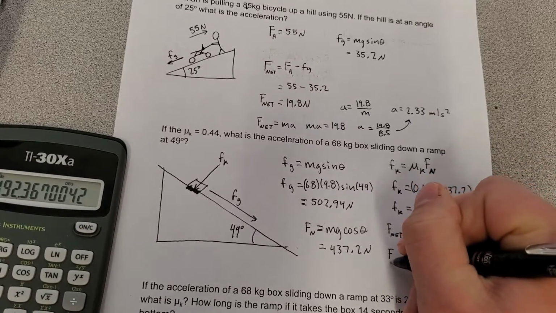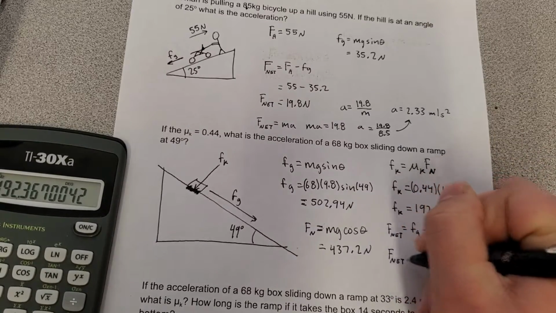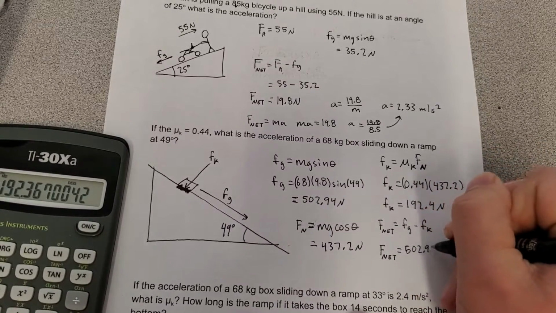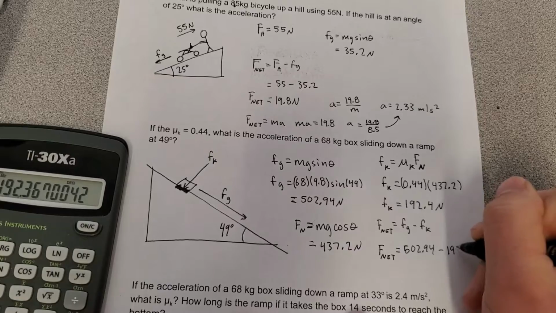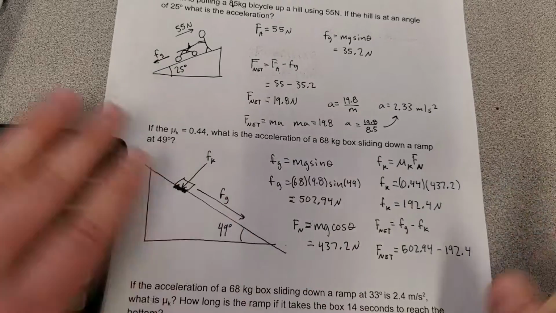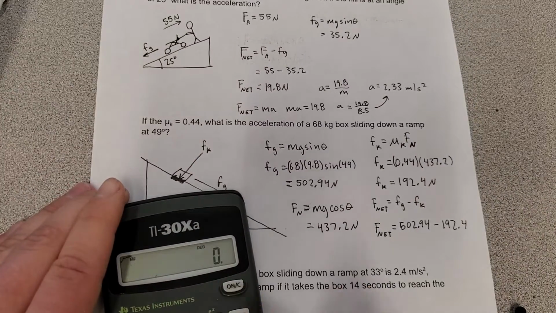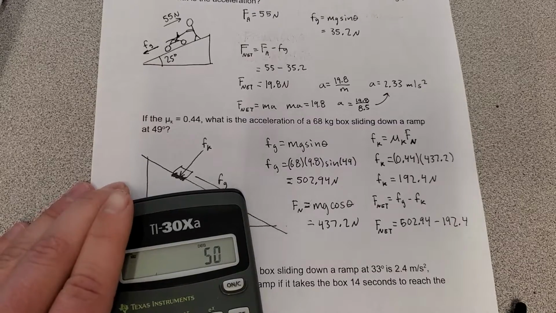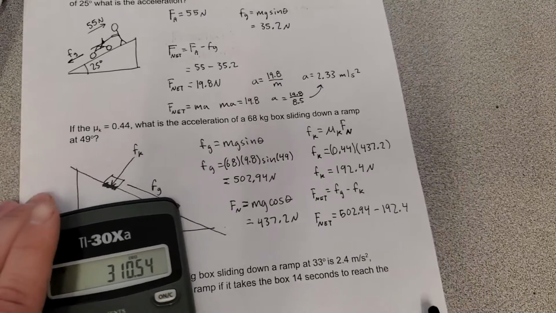Our F net is equal to 502.94 minus 192.4.